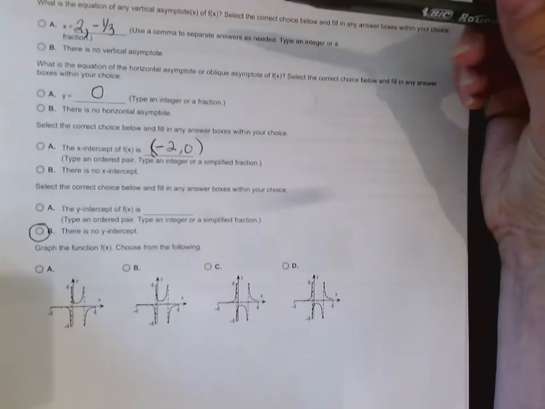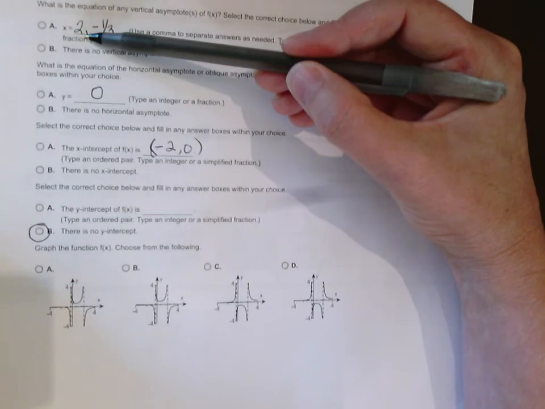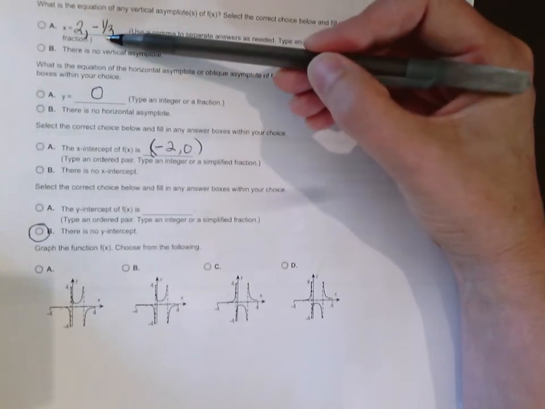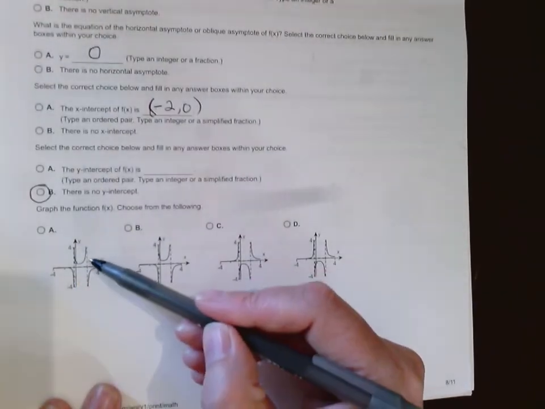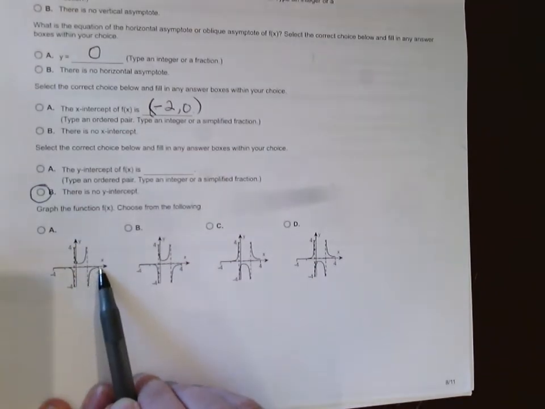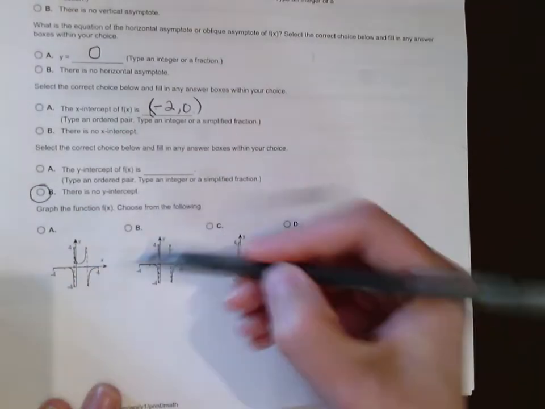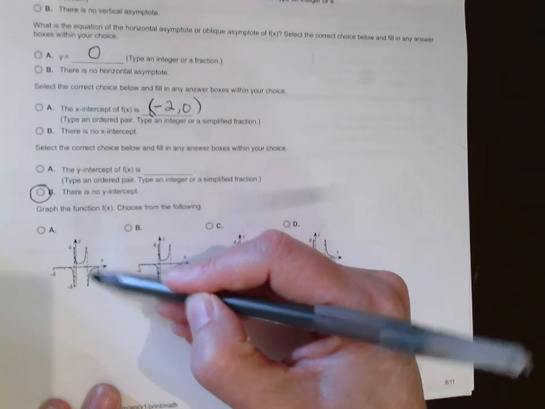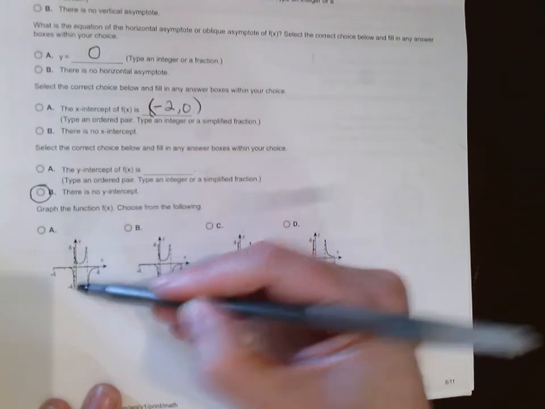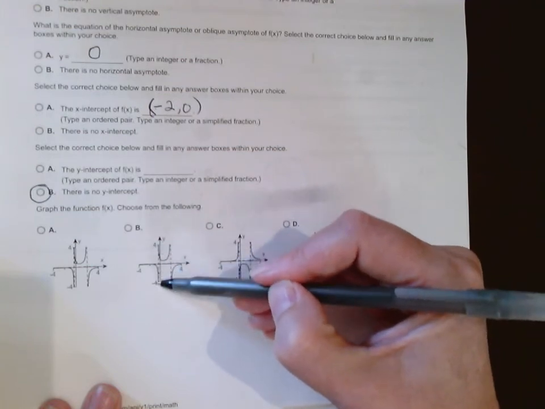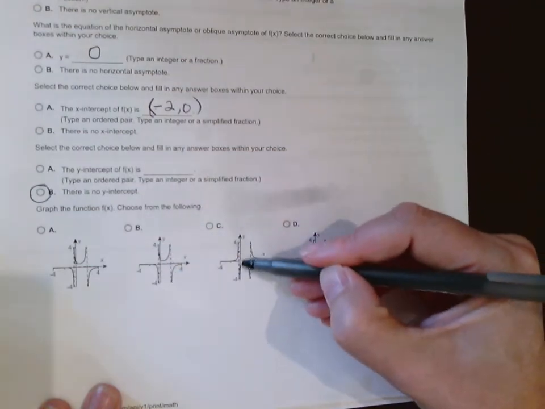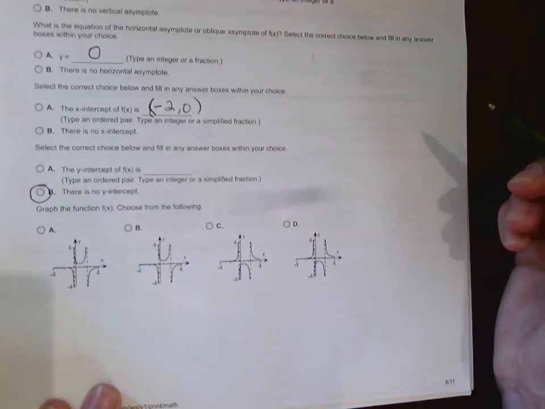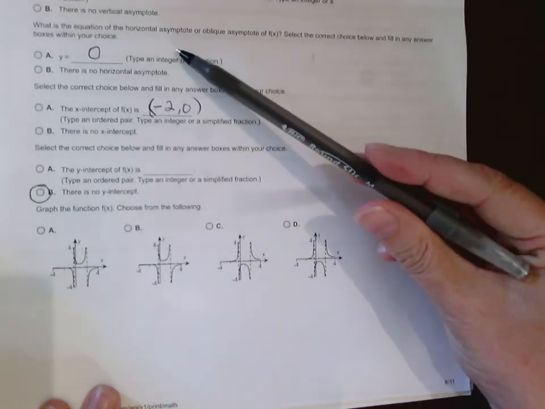Okay, so let's see what we can knock out with vertical asymptotes. There should be a vertical asymptote at positive 2 and negative 1/3. So if I'm looking at these, that doesn't help us very much at all. Because look, that's a 4, which means that's at 2. So there is a vertical asymptote at 2, and then another one at negative 1/3, in all of them. So that helps me not at all.